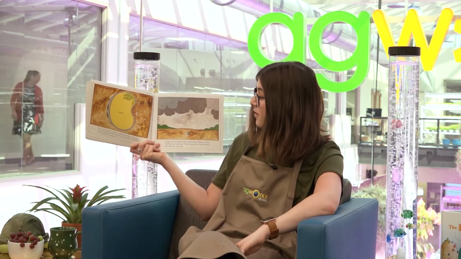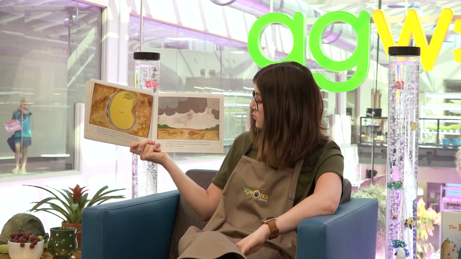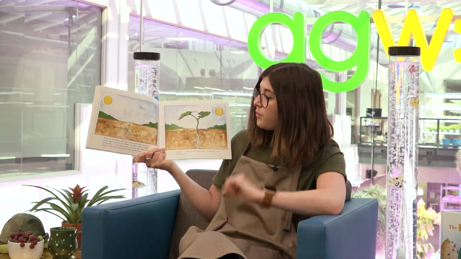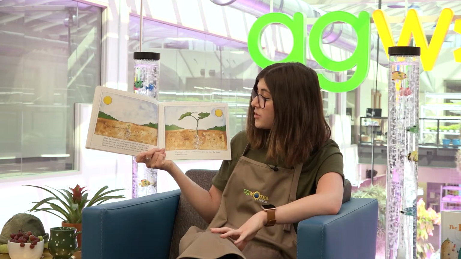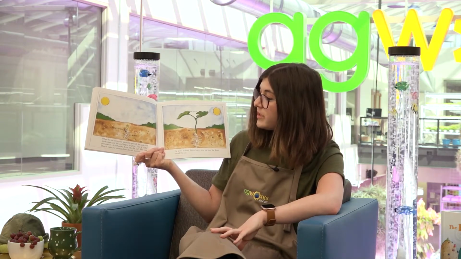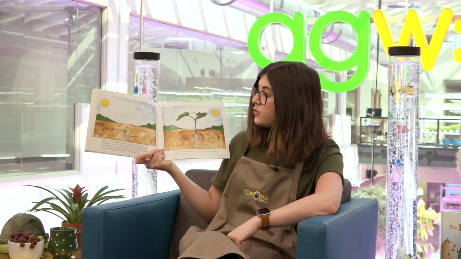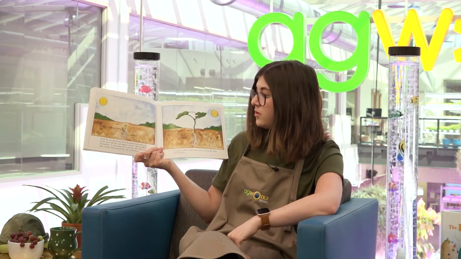A seed will not sprout until certain things happen. First, it must be on or in the soil. Then it needs rain to soak the seed and soften its seed coat. When the sun shines and warms the ground, the seed coat breaks open and the seed begins to grow. This is called germination. A root grows down into the soil. The root takes in water and minerals from the soil for food.